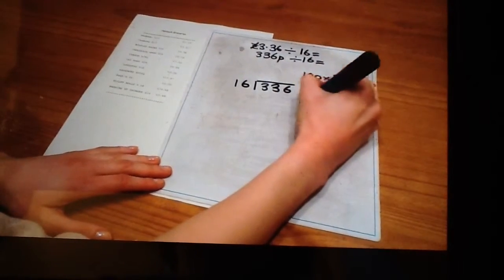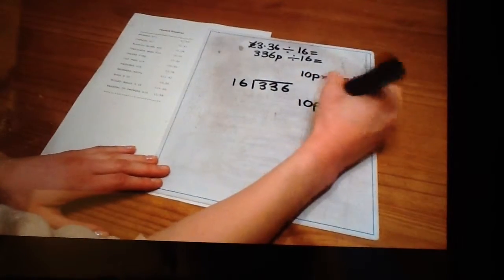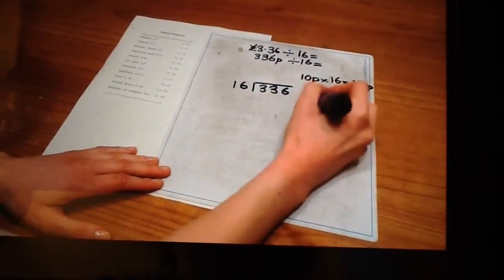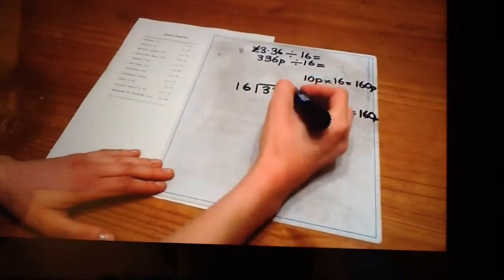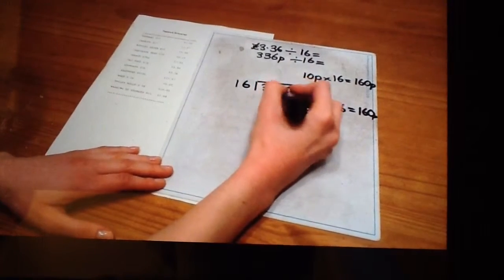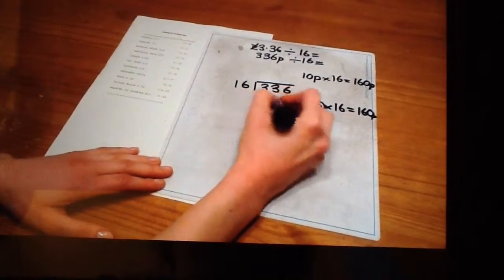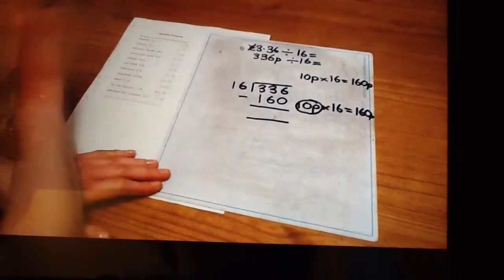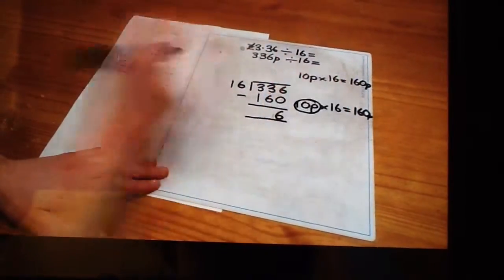So I've got my group of 10p, which is 160 pence. So my first group of 10p, and I'm going to take that away. So I've got 160, and I'm going to do this just like column subtraction. So I've got 6 take away 0 gives me 6.